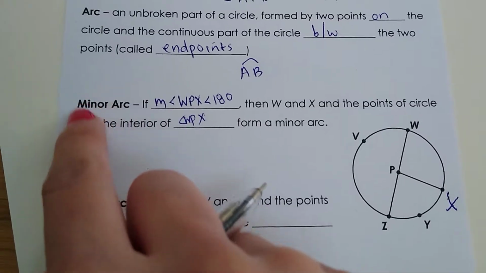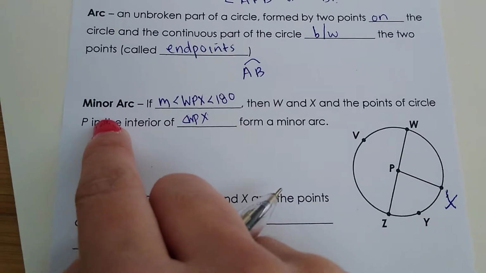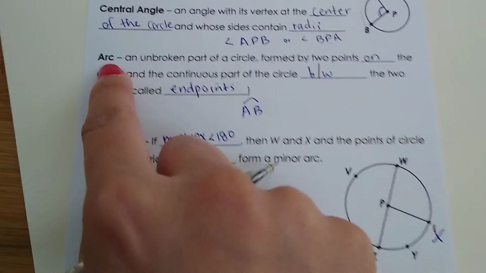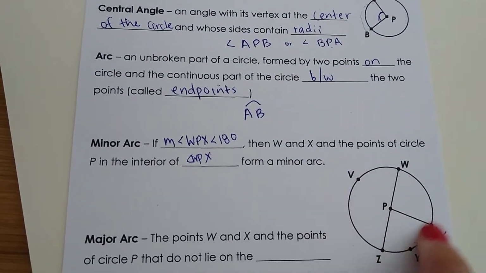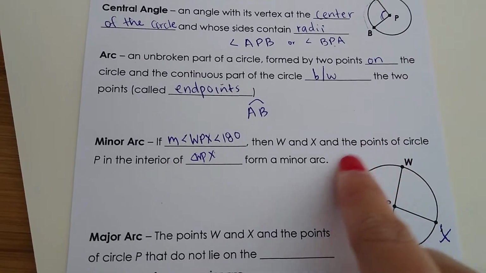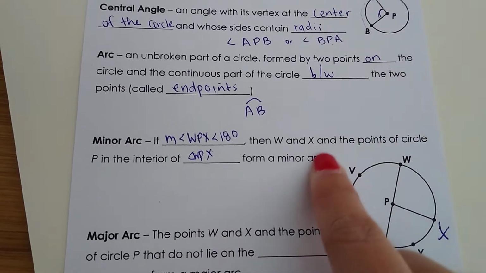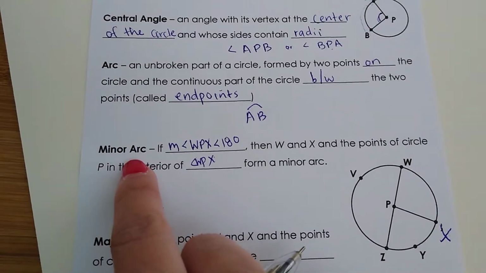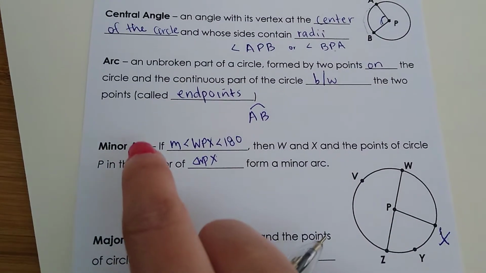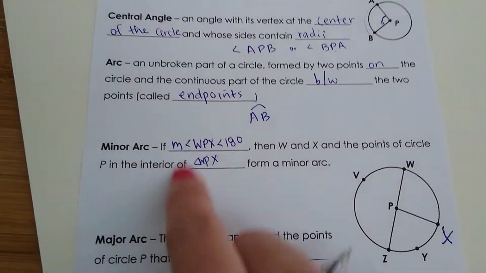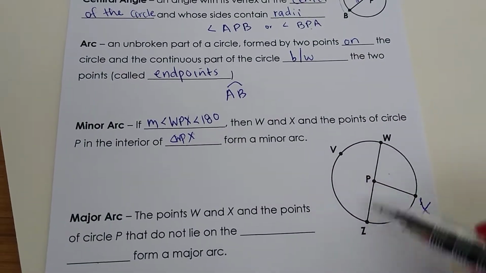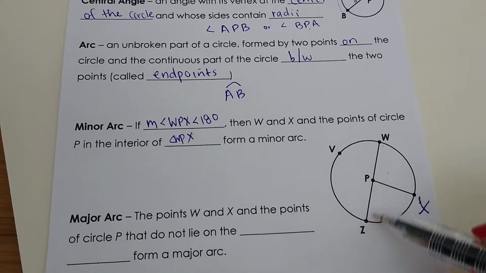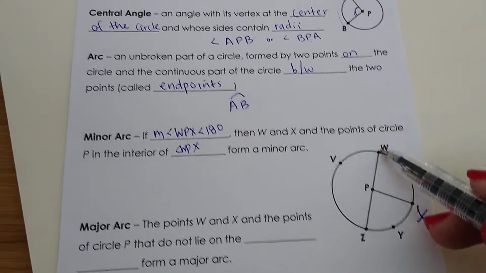But anyways, all it's saying is, looking at the word itself, minor is small, right? An arc is just what we covered right here. It's the part that's curved on the outside or on the actual circle itself. So a minor arc, just think of it as an arc that's less than 180. It's always less than 180. We know that 180 is half of a circle because a full circle is 360.